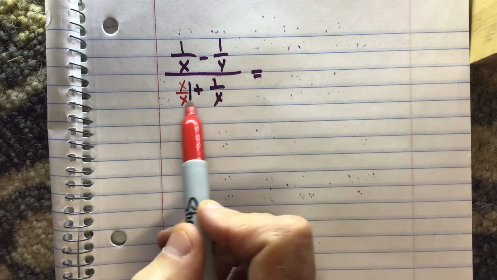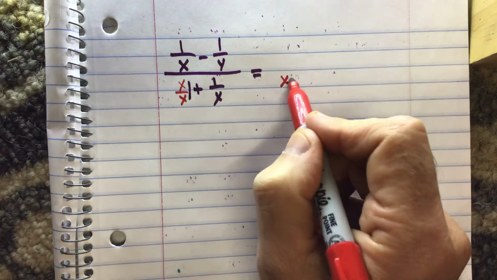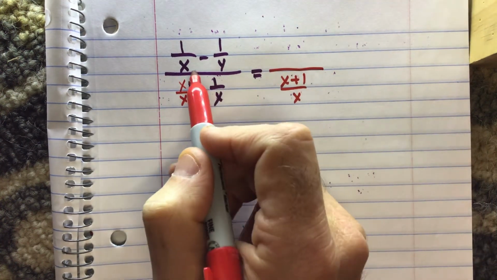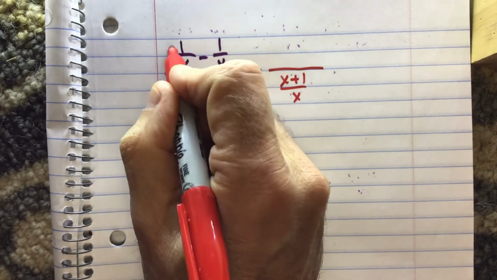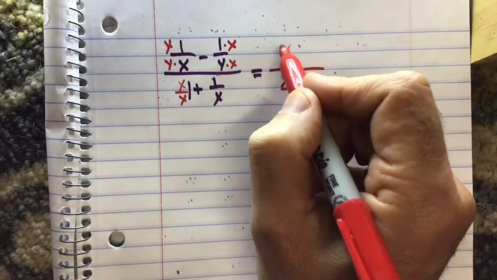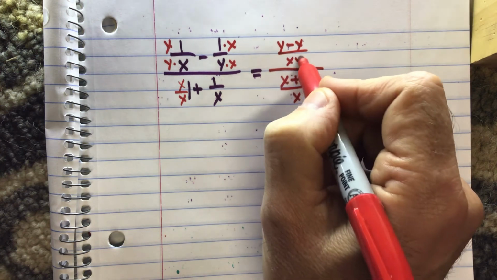So now I have a common denominator. So I have x plus 1 over x. Over here I can get a common denominator, as I did in this example earlier, times y and times x. So now I've got y minus x over xy.